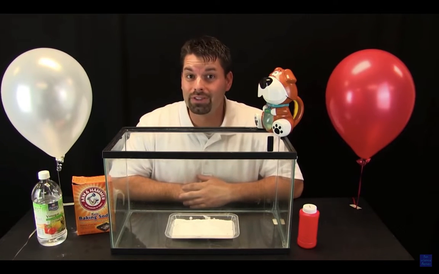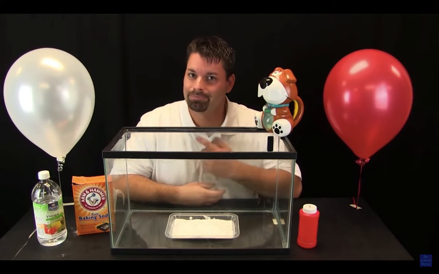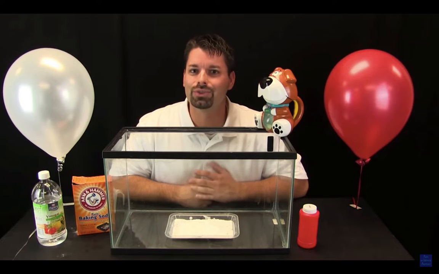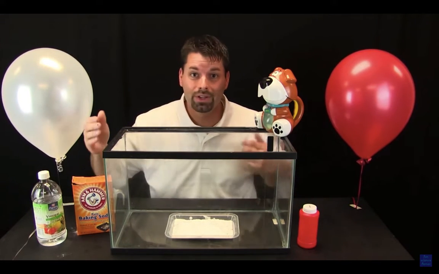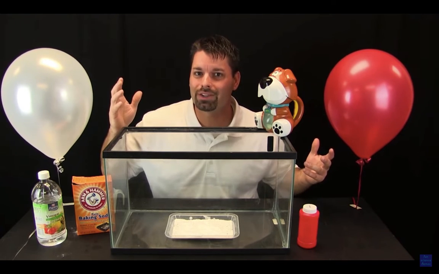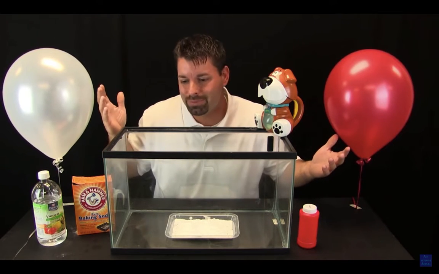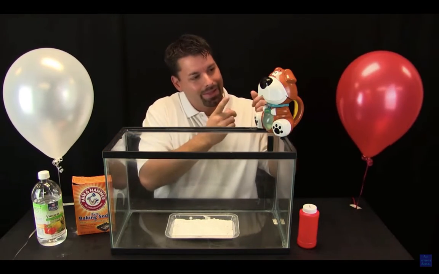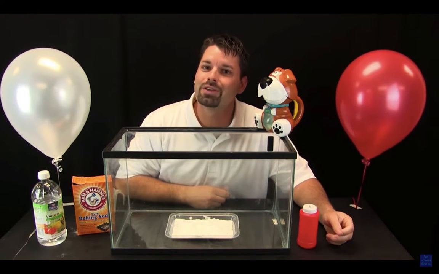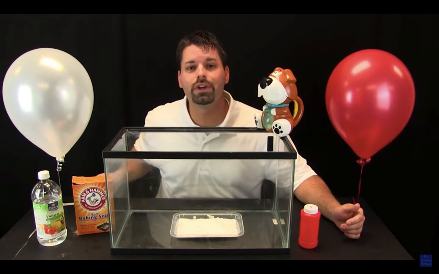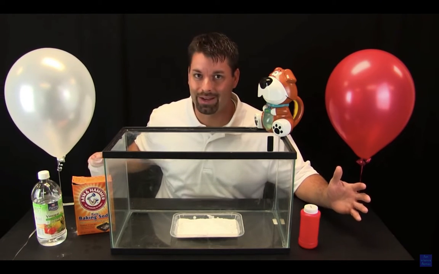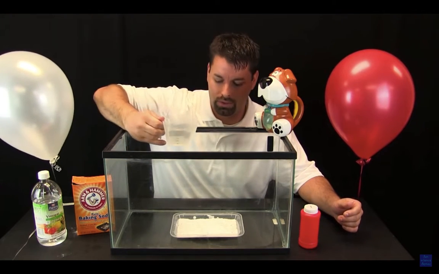Now, all living things, including us, make carbon dioxide. But we can also make carbon dioxide using science. And what we're going to do is combine vinegar and baking soda to create the gas carbon dioxide. But we can't see it or smell it, so how do we tell it's there? That's where my good friend Mitt comes in with his bubbles. So I have a dish of baking soda. I'm going to pour some vinegar on it to create the gas carbon dioxide. Here we go.